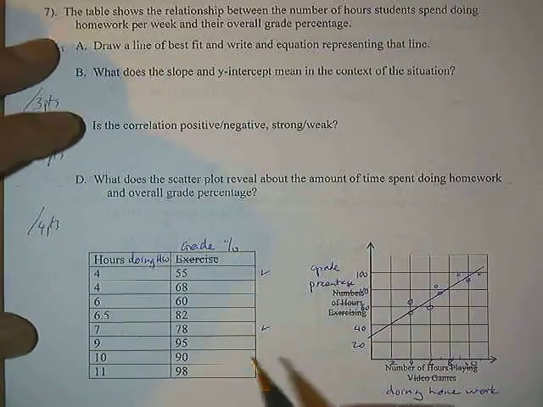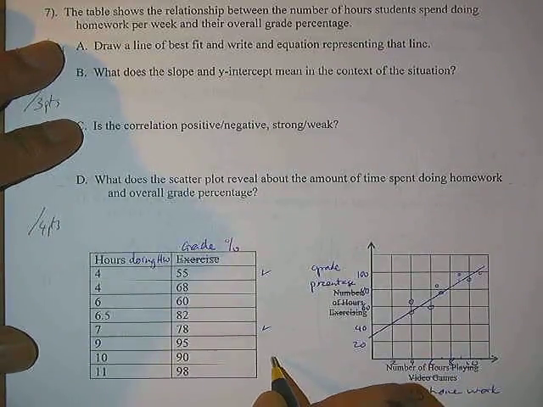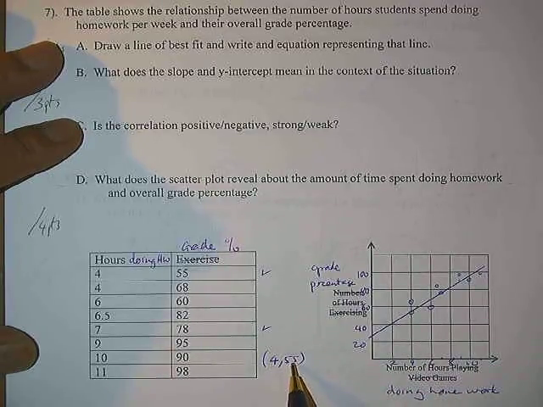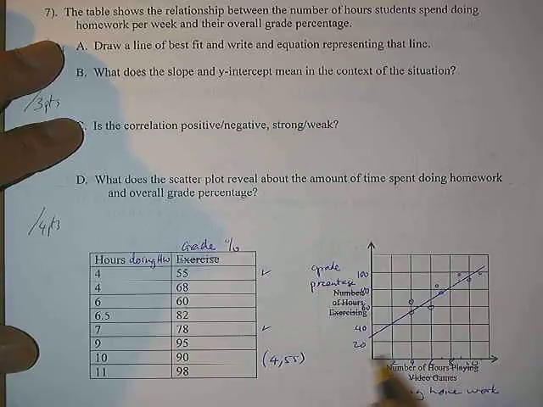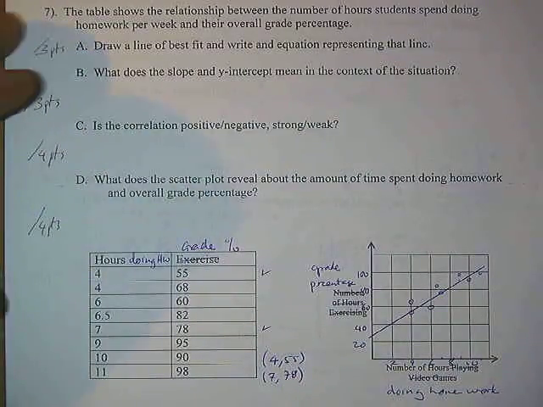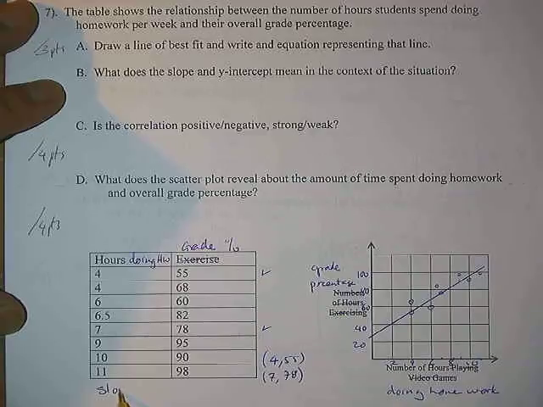I think that's as close as it's going to be. So I choose this line. Now, I choose this line, and it goes to this point and this point. To write this equation, I need to know this point and this point so I can find the slope. So this point here is (4, 55), and this point here is (7, 78).